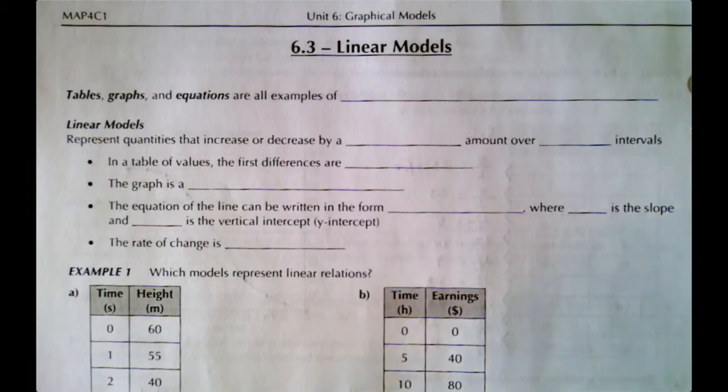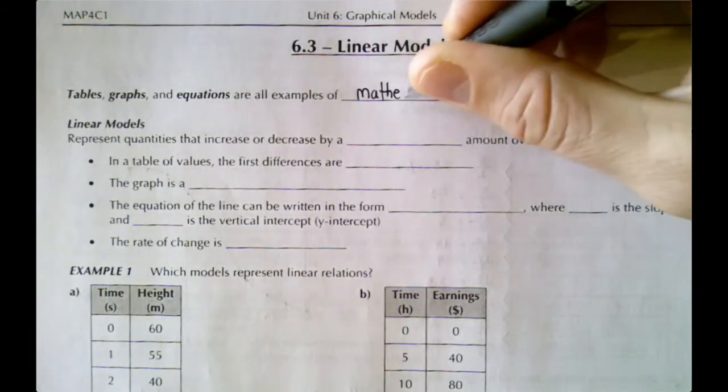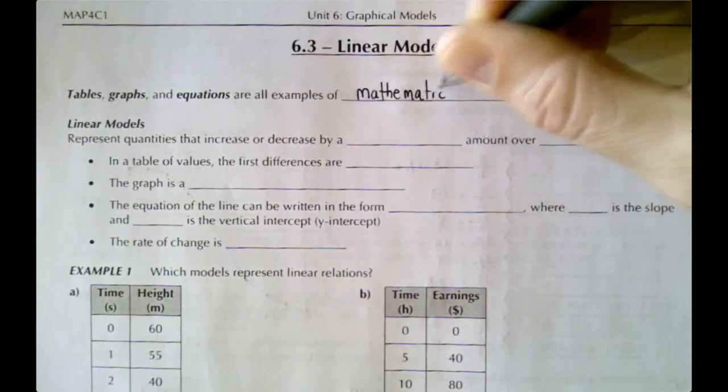Okay, this is lesson 6.3, linear models. Tables, graphs, and equations are all examples of mathematical models. And in this lesson, we're going to look at linear models.